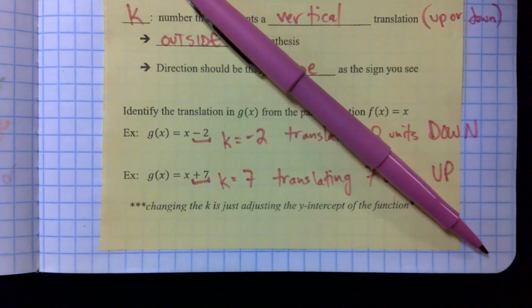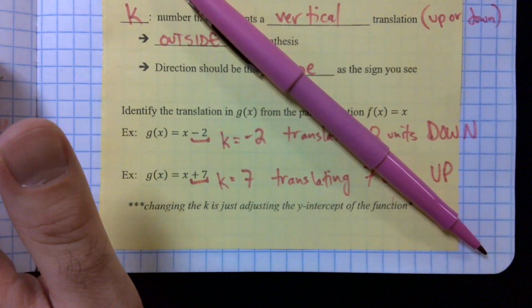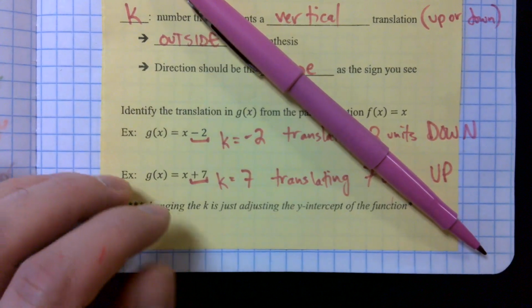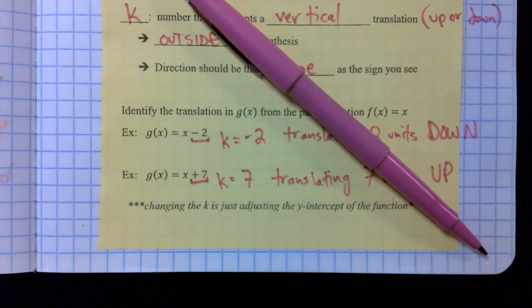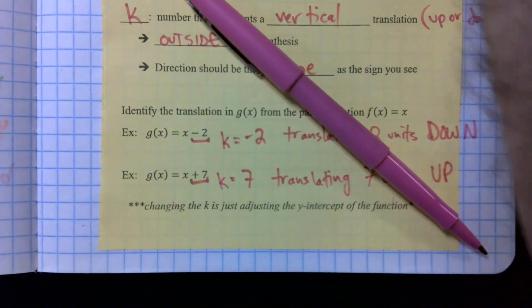Here is f of x is equal to x. Everybody see that red line? Yeah. Nice linear function, slope of 1 through the origin, because my b value in that function is what? My b value is 0.